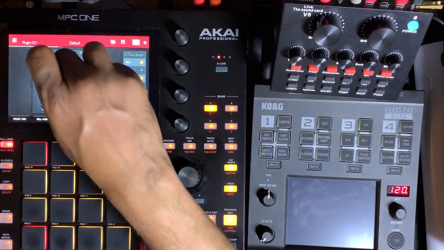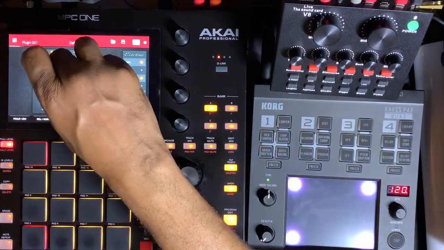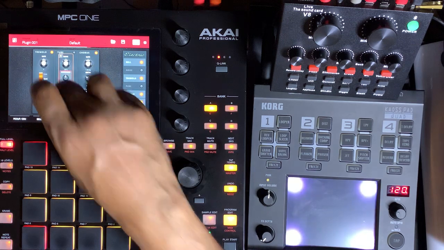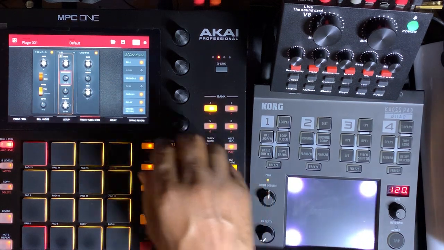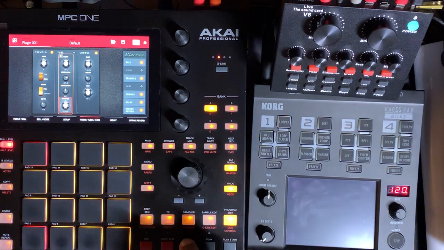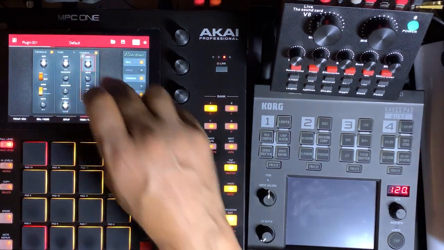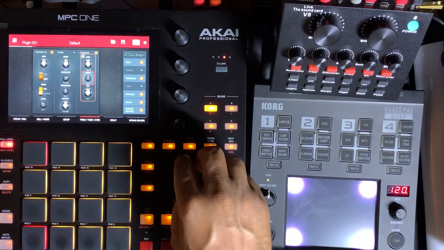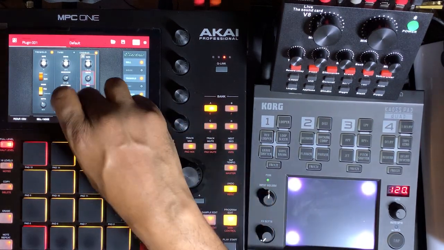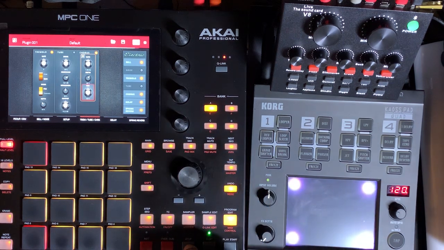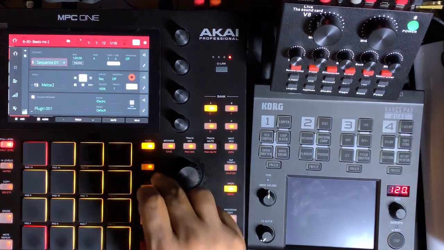I think the tube is an amplifier too. That sounds pretty good. Let's go over to the chorus. Maybe add some depth. Wow, that almost makes the track.